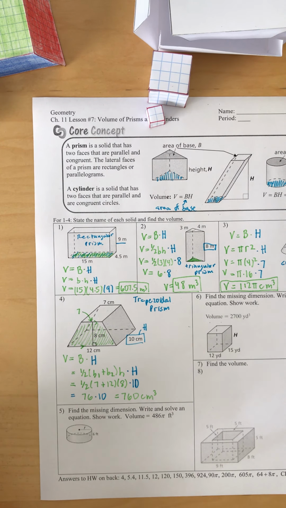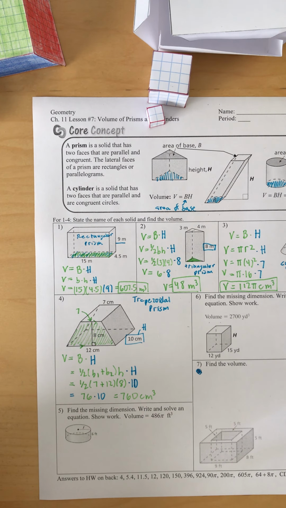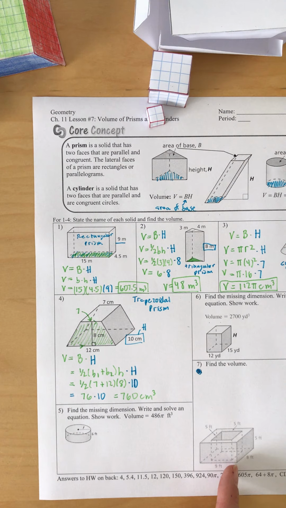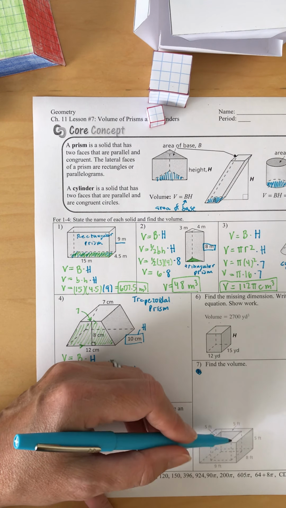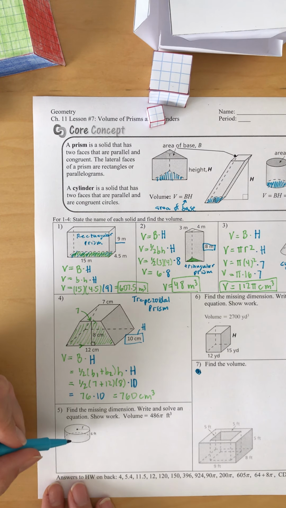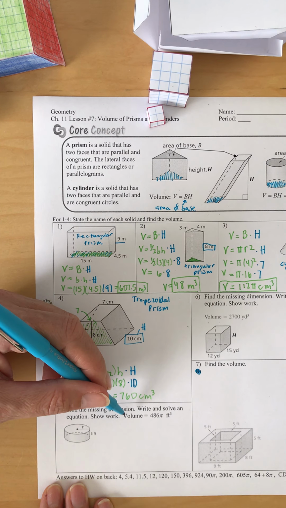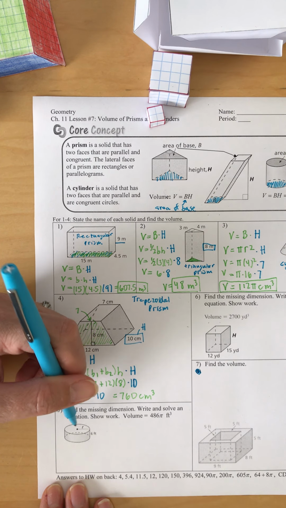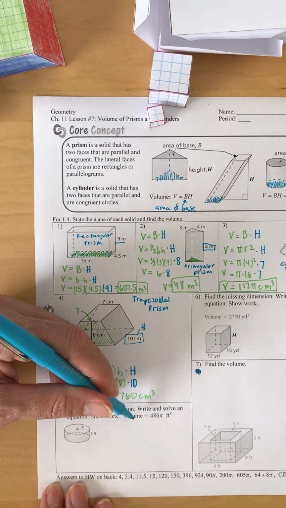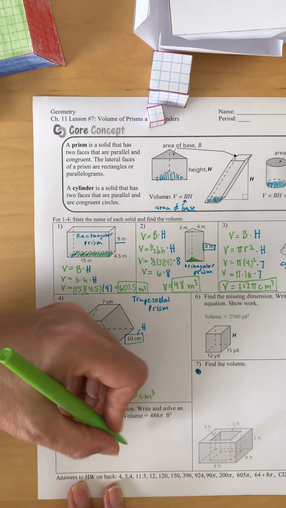All right, so the remaining problems, so extra 8 there, are a little bit different. This one involves finding the volume of two solids and removing one from the middle. And these ones you're finding a missing variable. So the shape is a cylinder, and we're supposed to write and solve an equation to find the missing dimension, which is r, and we know that the volume is 486 pi.